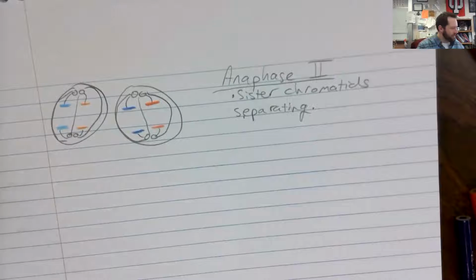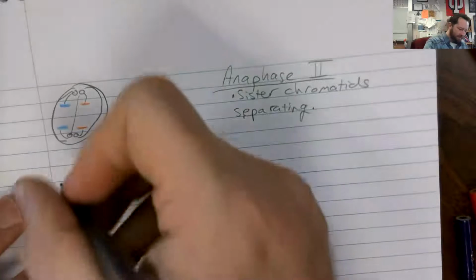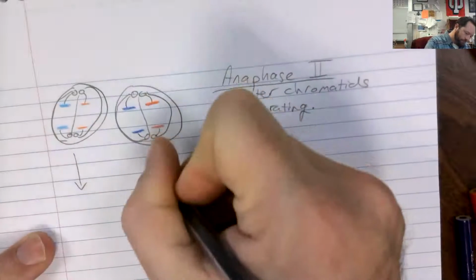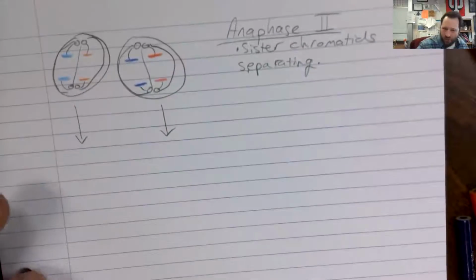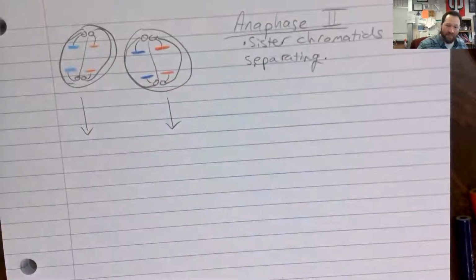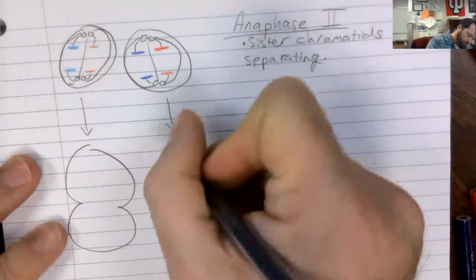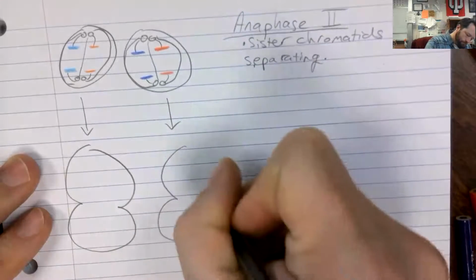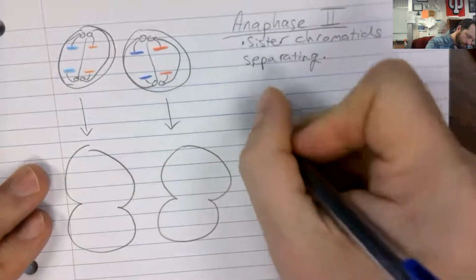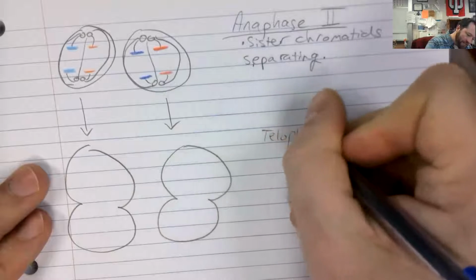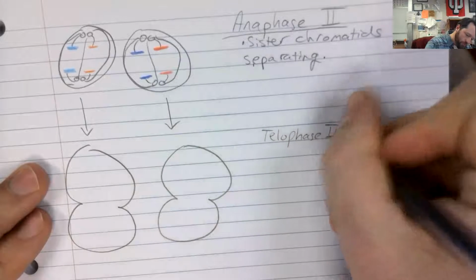I hope so, especially now that I've pointed it out to you. And I imagine we're getting pretty used to this at this point. Anaphase 2 is going to be followed by telophase and cytokinesis 2.